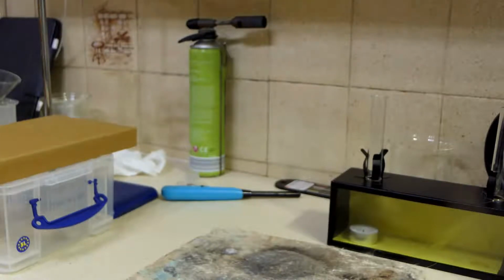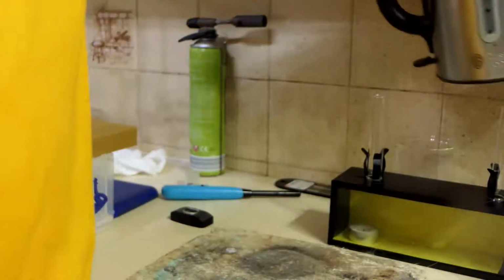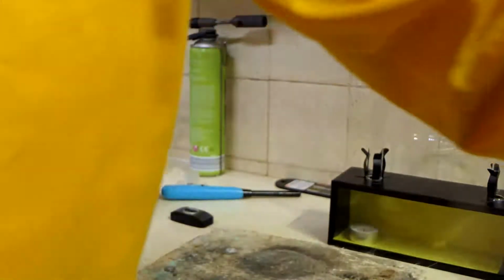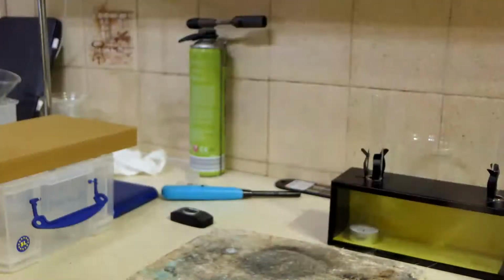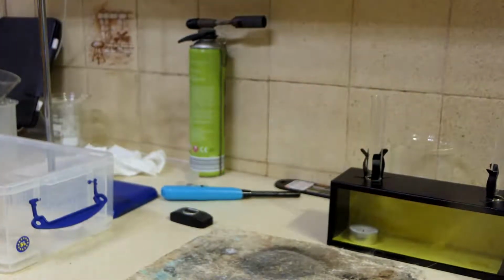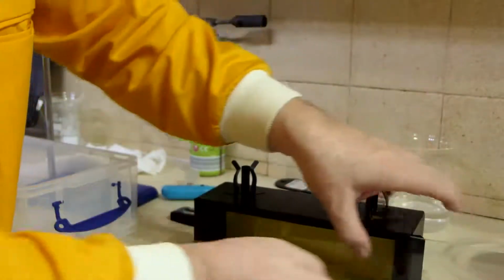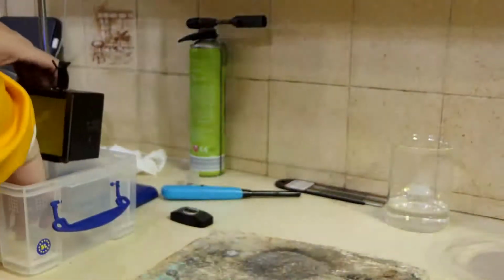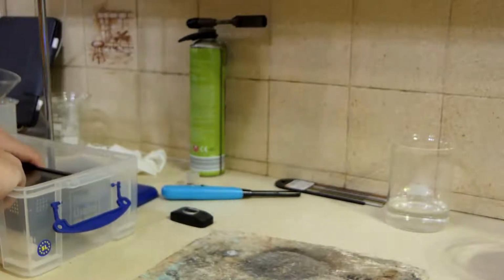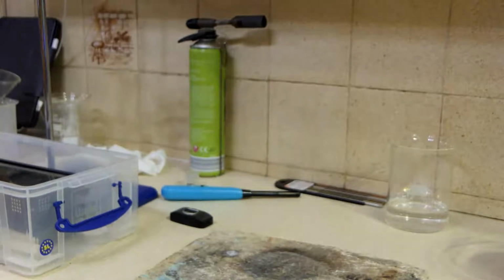So Paul's just going to reheat the water for me in the kettle. Just a quick tidy. Unfortunately, can't quite get enough staff in to get everything done.